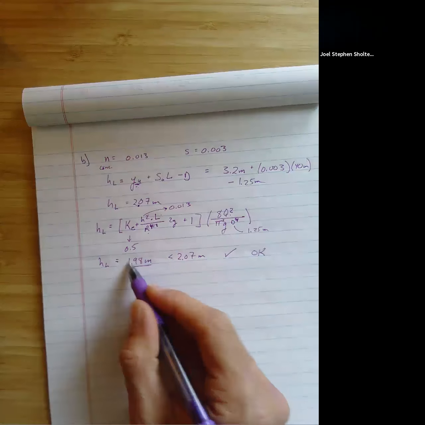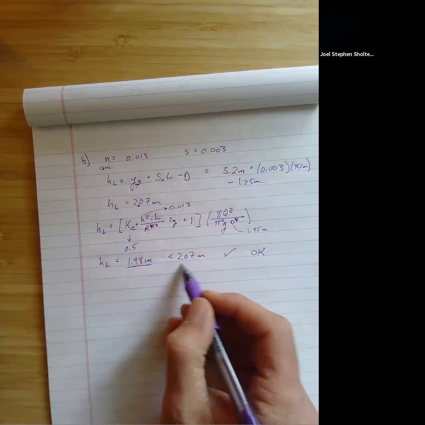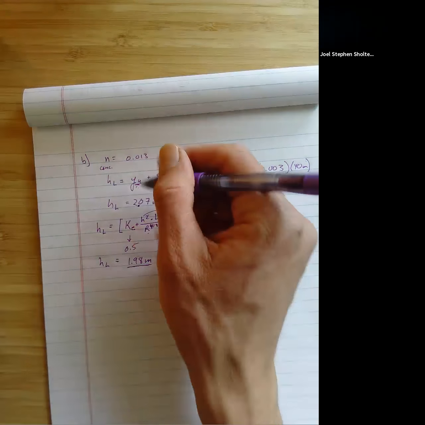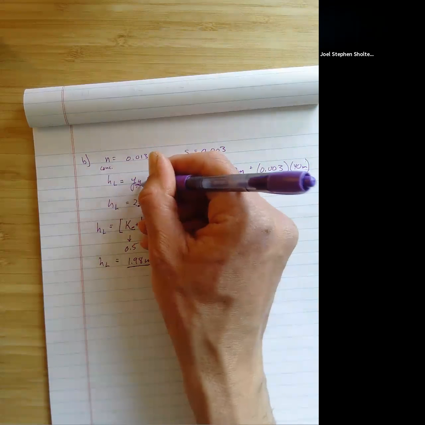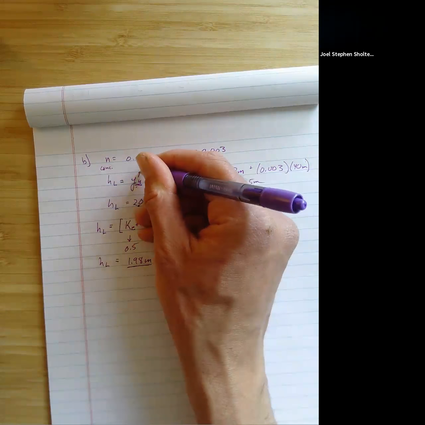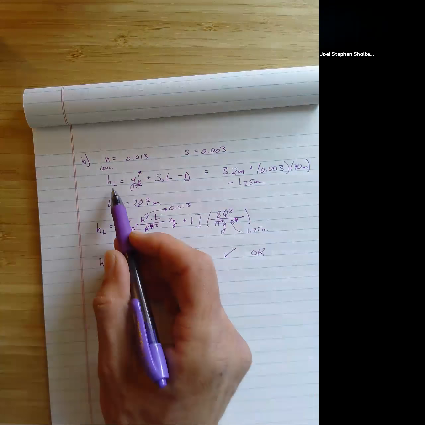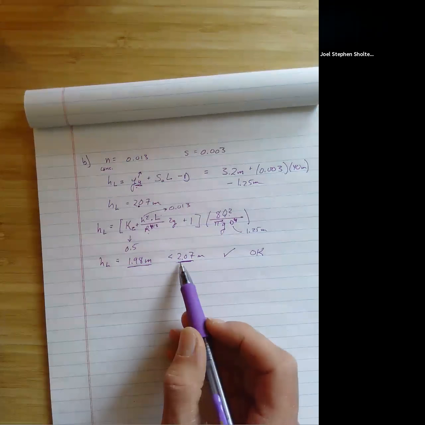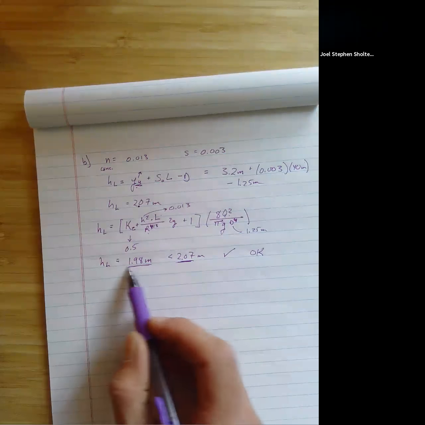If this were greater than the maximum allowable head loss, then we would end up with a greater backwater. So Y would have to increase so that this head loss would end up decreasing, or would end up meeting the true friction head loss in the pipe.